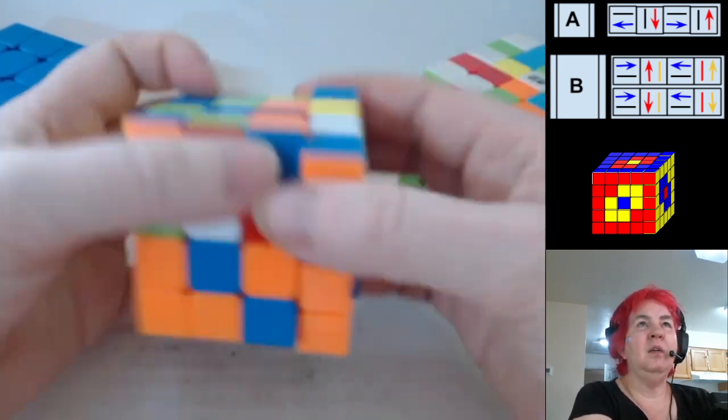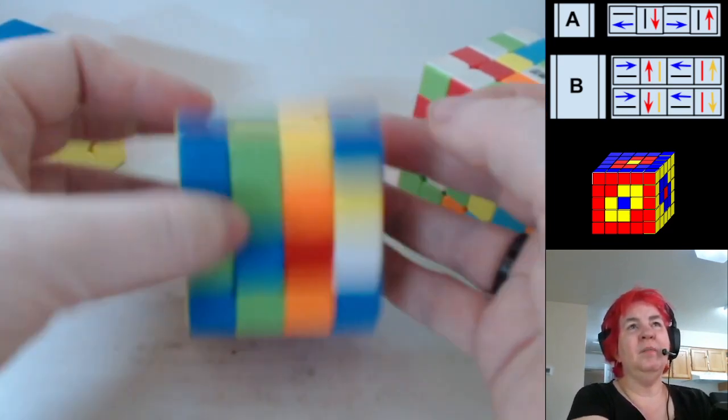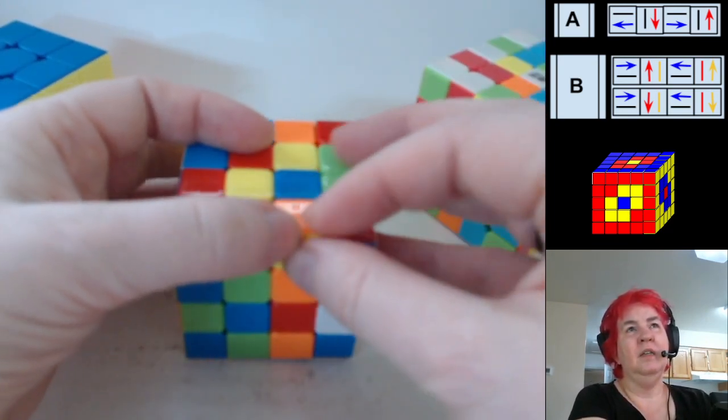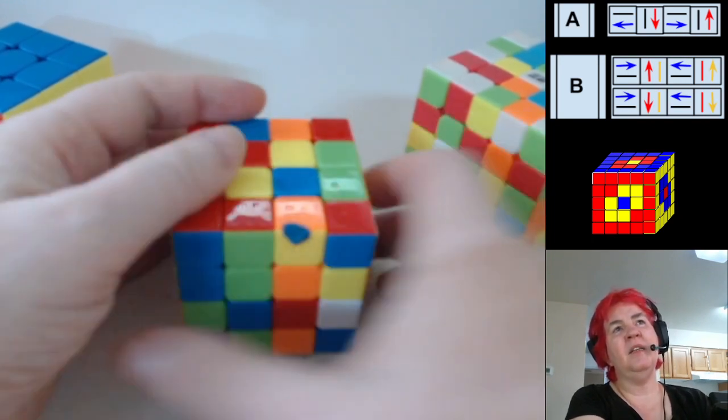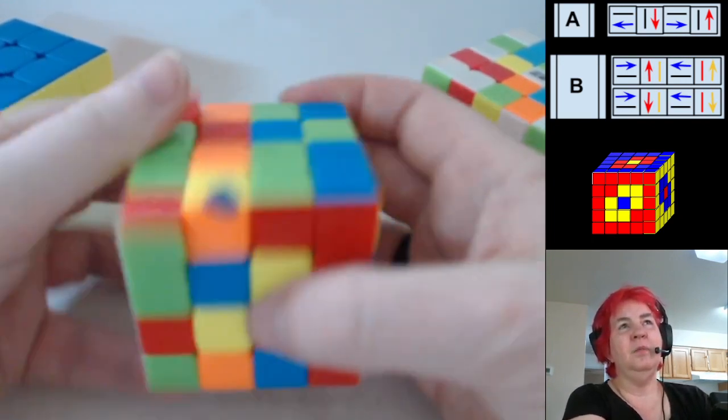I am not a speed cuber, but I think some things about this method, even though it's not a speed solving method, some things can be taken and used to improve your time.